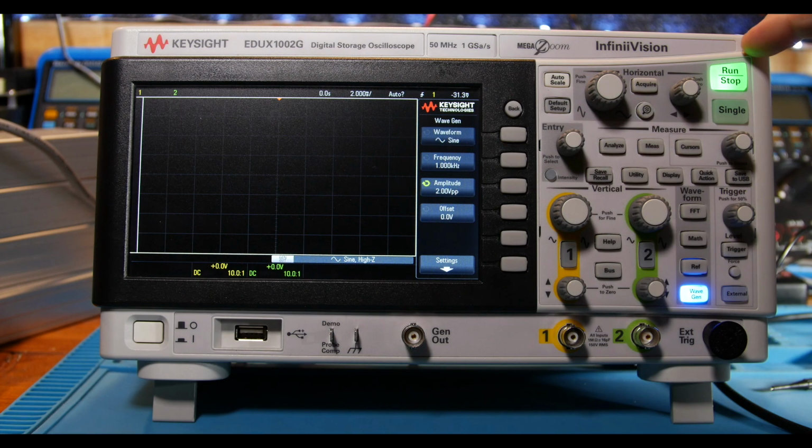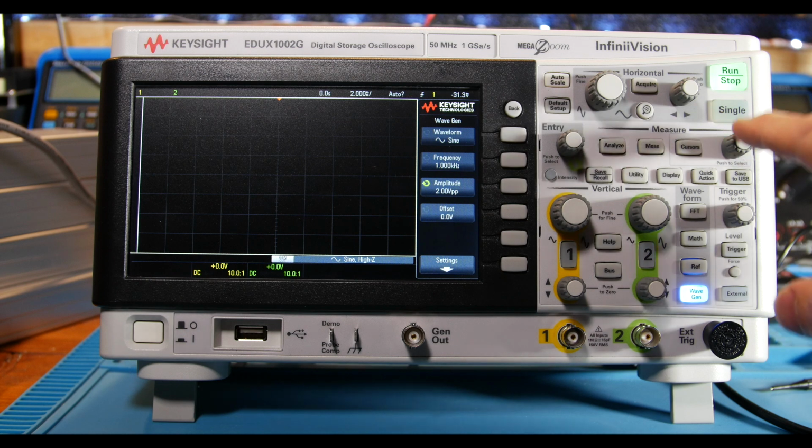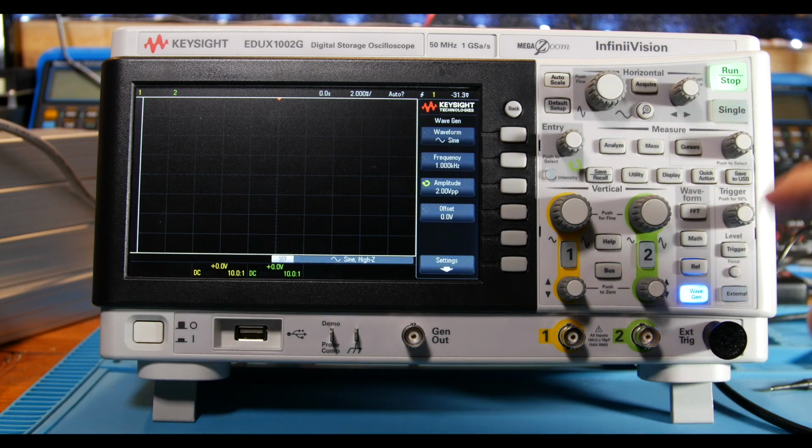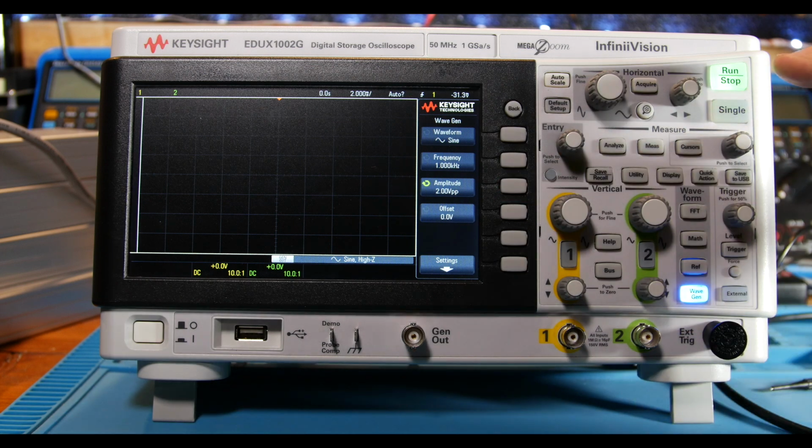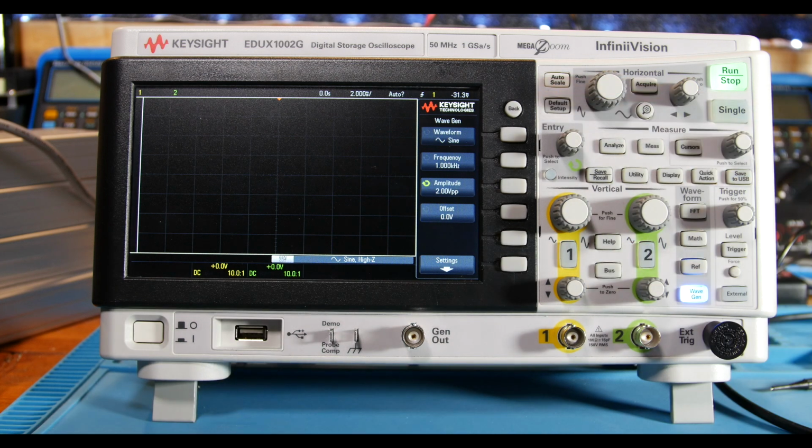I remember some of the scopes earlier would have the auto scale right next to the run stop, and you'd be looking at the screen and go up to hit the button, and you'd actually hit the auto scale. That was always kind of frustrating. So that's why they inset these and put them off to the side like that.